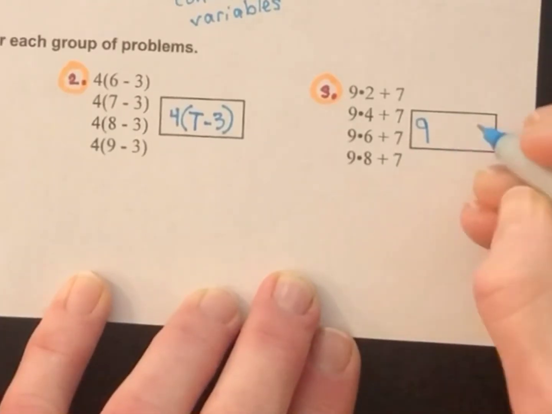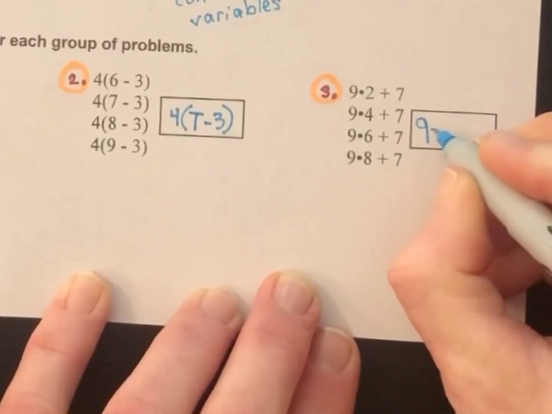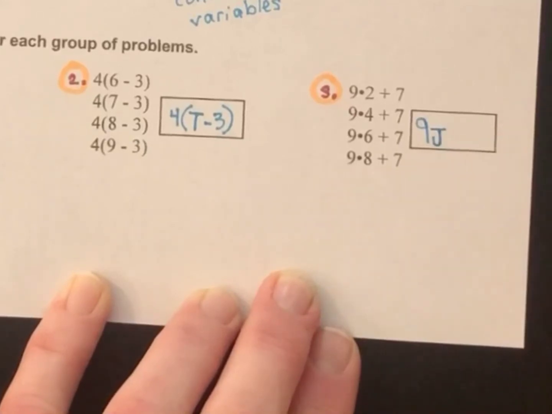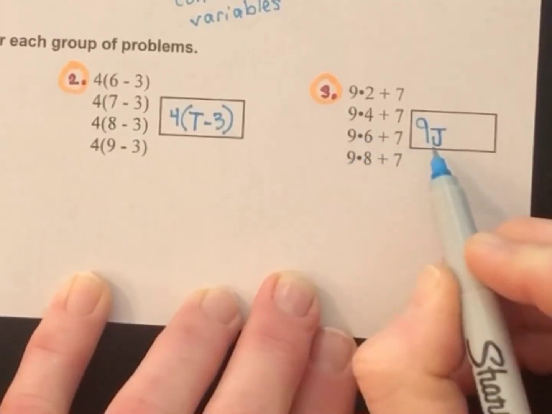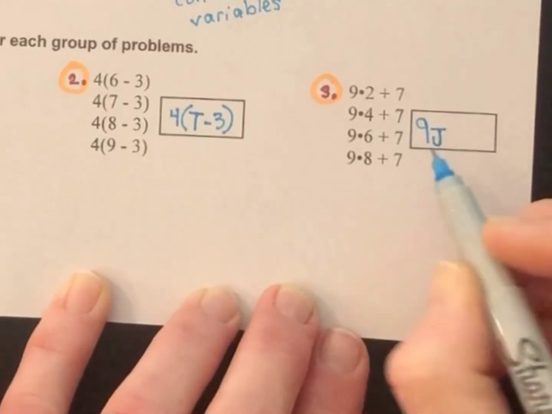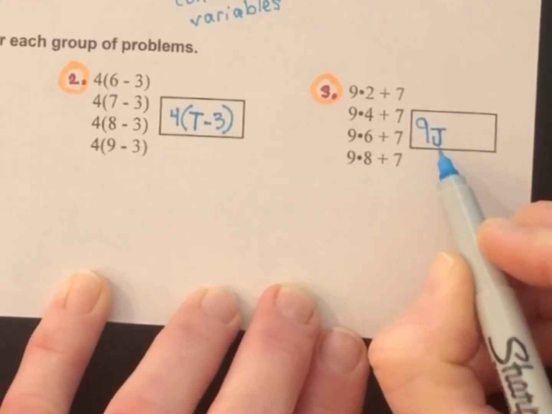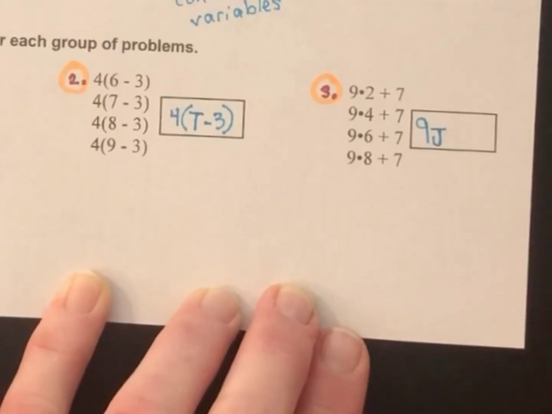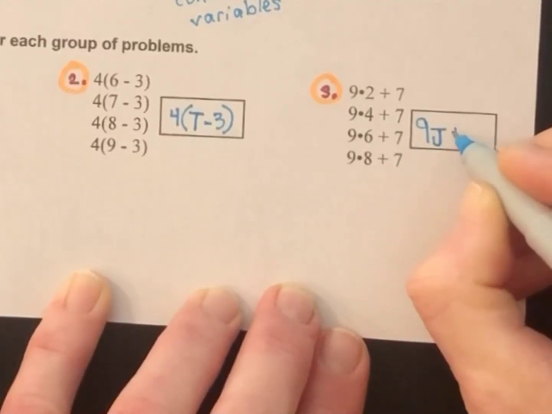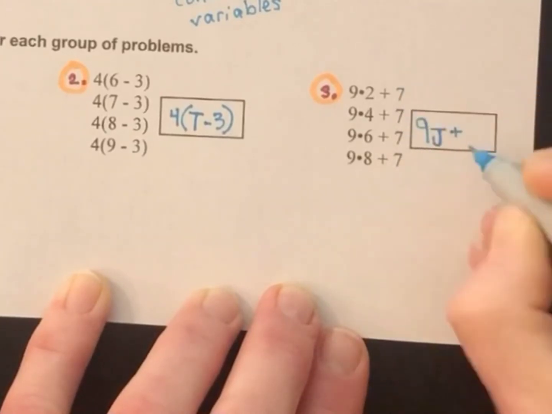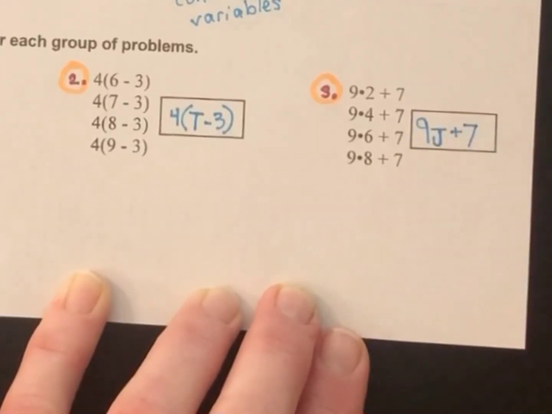I'm going to put a J for Jack for my variable. And I don't need to put a multiplication dot because we don't have to show that when you've got a number and a variable together, because it's understood that that's multiplication. Plus, then we have all 7s. There you go. And I saved the easiest one for you all.